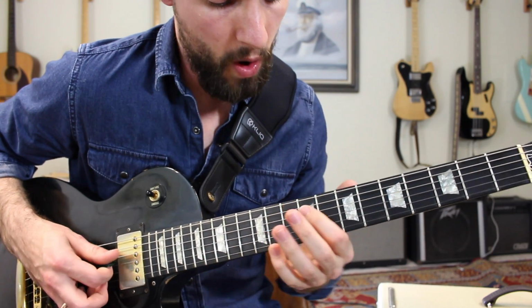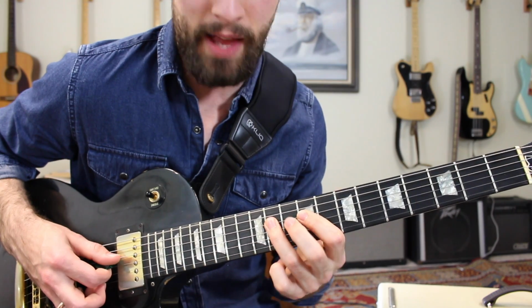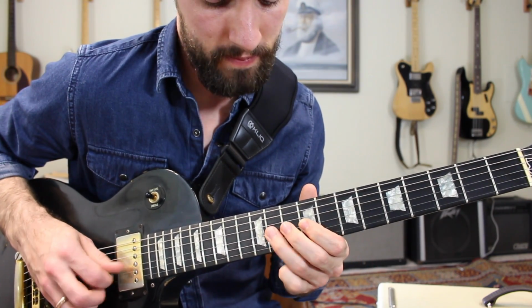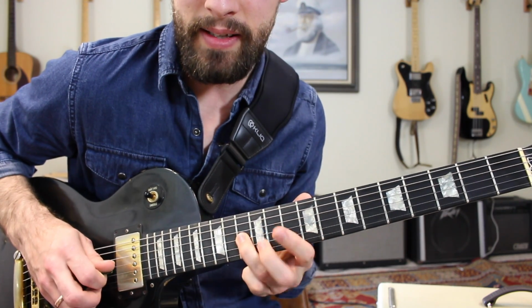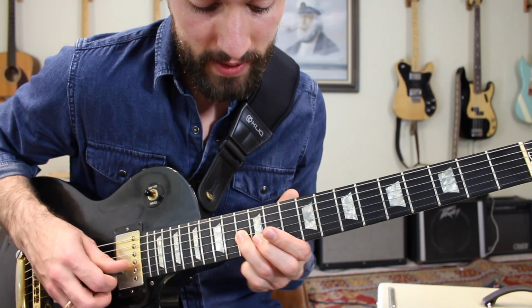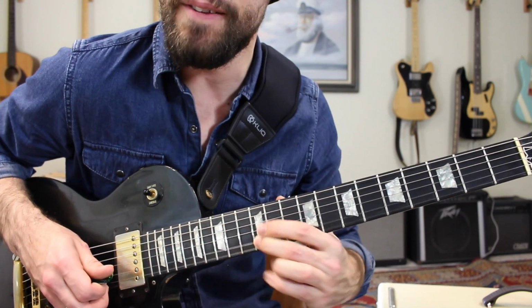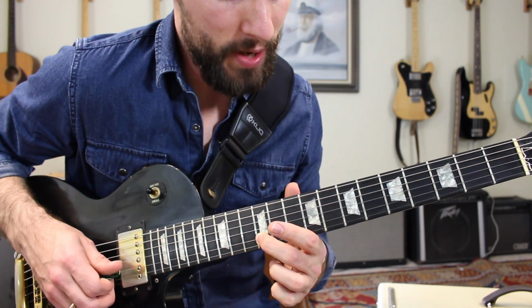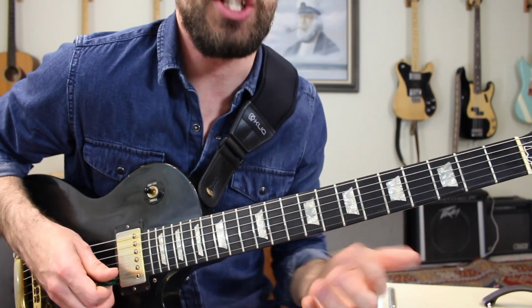All right, so that was the 9th fret going up to the 11th fret. 9th fret of the G string, 11th fret, sliding up a whole step to the 13th fret of the G string, and then vibratoing the B note, 12th fret of the B string. Okay, and that will sound great over top of an E to G sharp minor change.